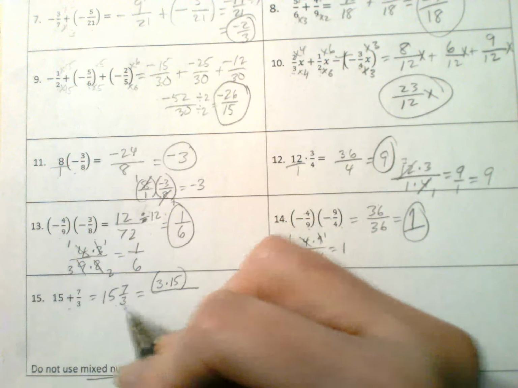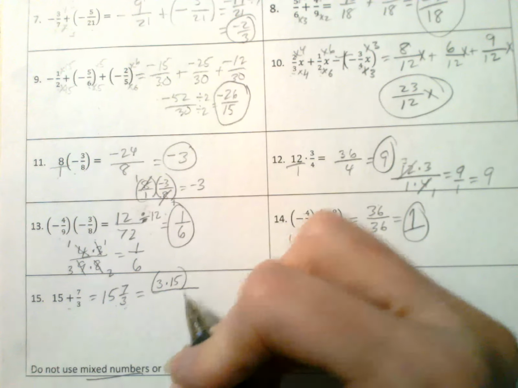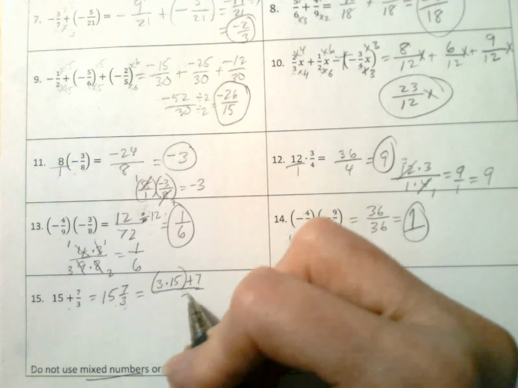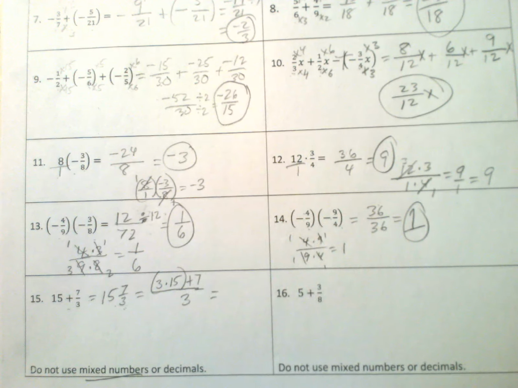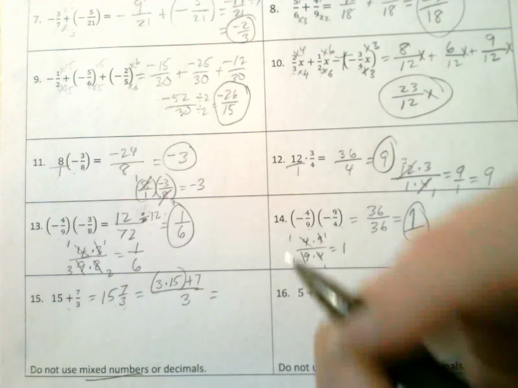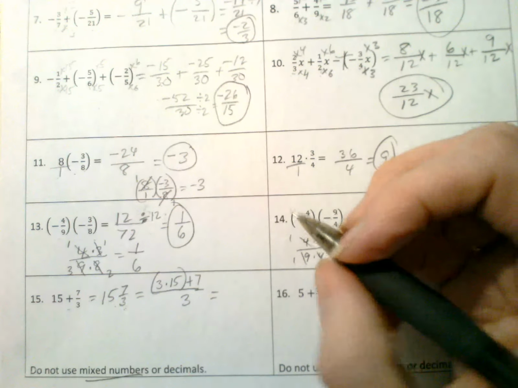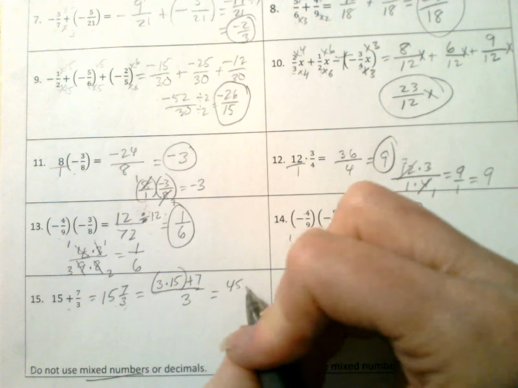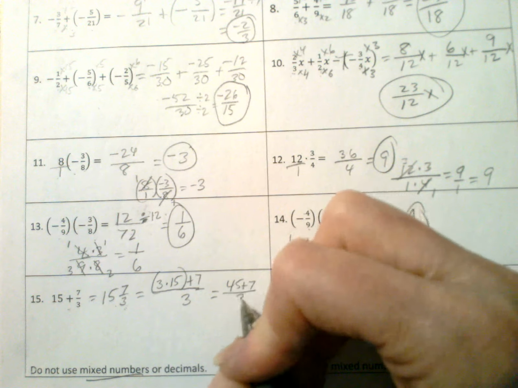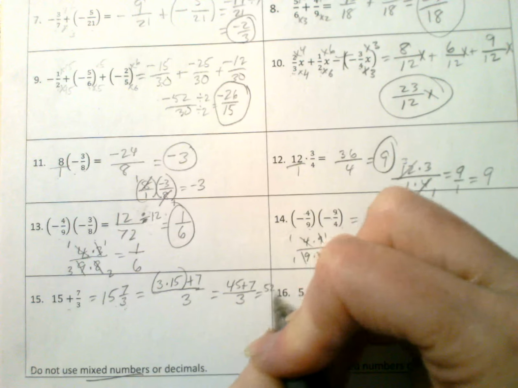You can make this mixed number into an improper fraction if you remember how to do that. That is a skill you do need to know. That's 45 plus 7 over 3 is 52 over 3.